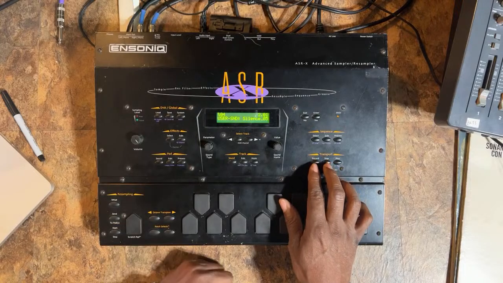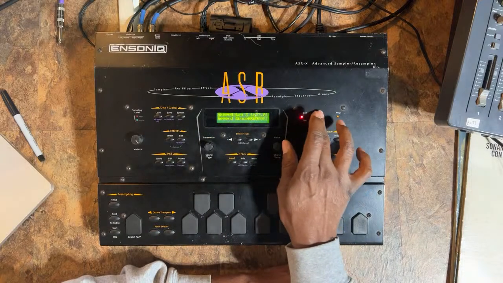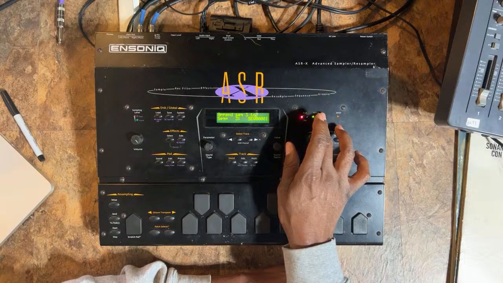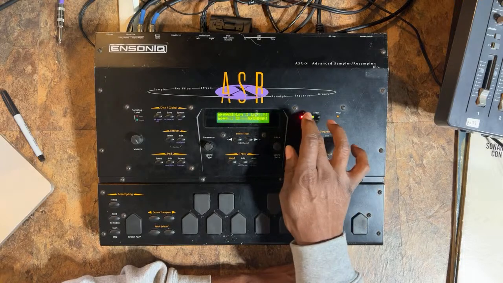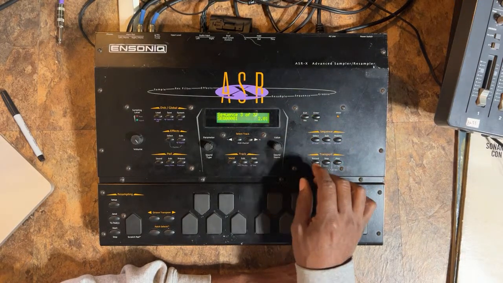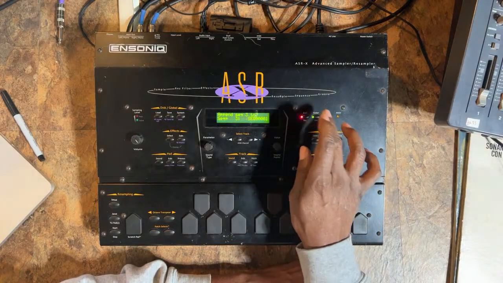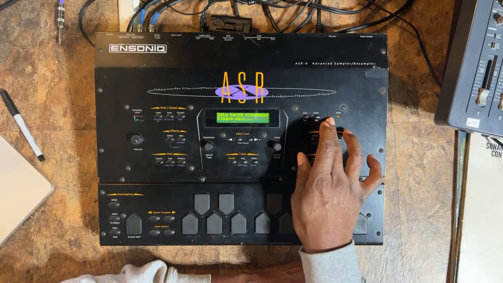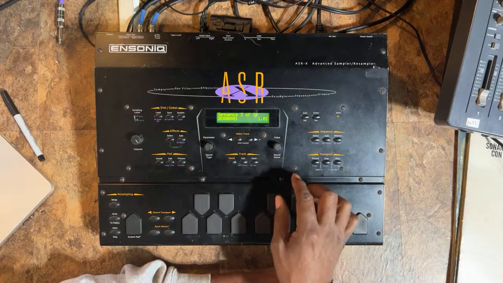All right, so this sequence here, I'm gonna pen this. We're gonna pen that. We're gonna pen that. Yeah, we're gonna pen this sequence to that, right? We're gonna pen it. All right, so now it's 4 bars.